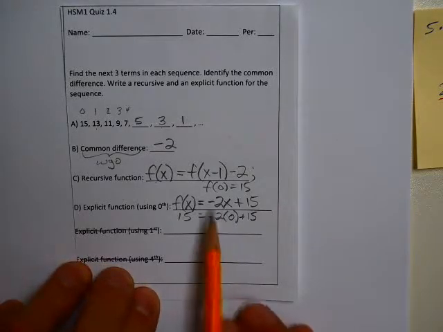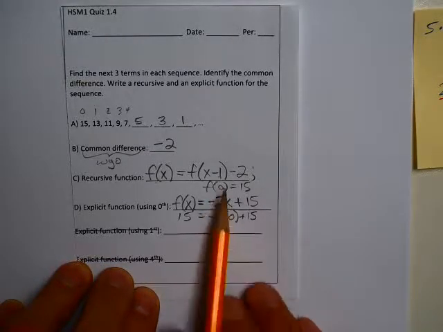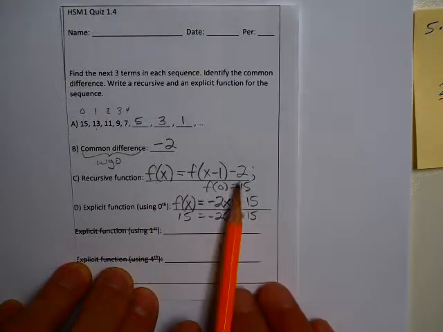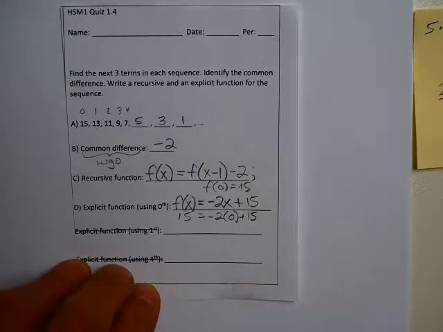So at this point, with this function, these say the same thing, but with this one you have to go through each step to get to the next step. On this one I could say, what's the 100th step on this? And I could just simply plug it in and we'd have it all done.